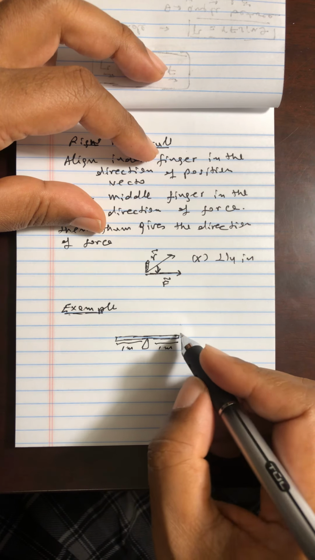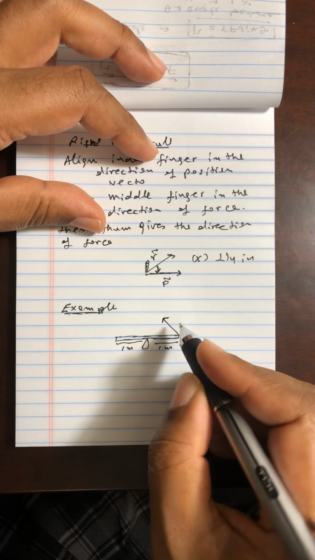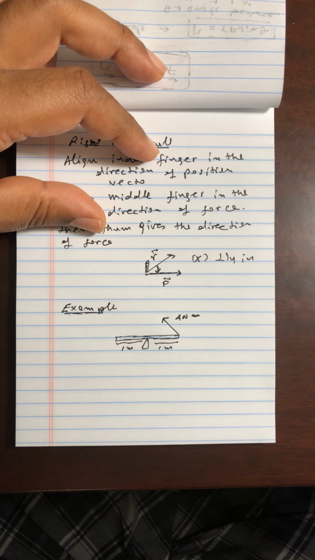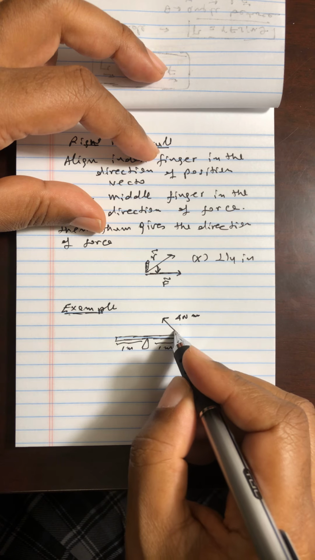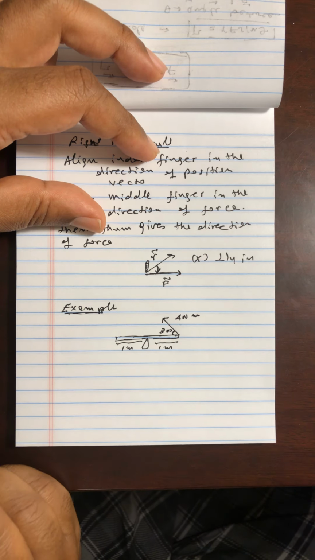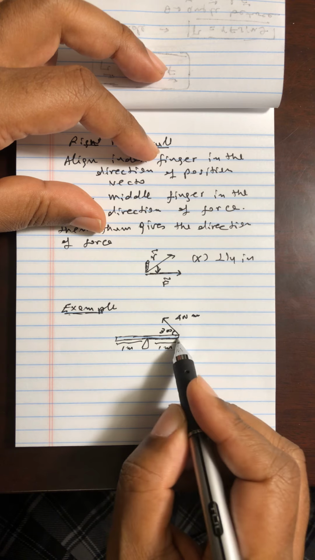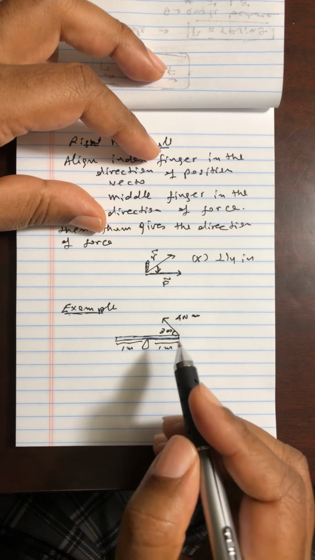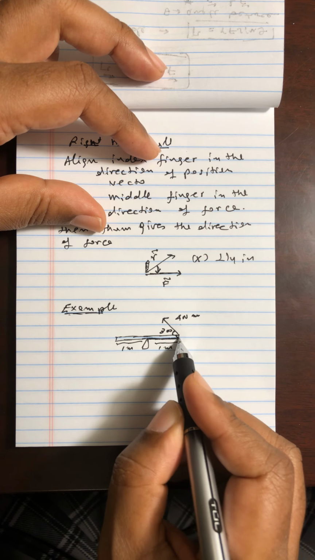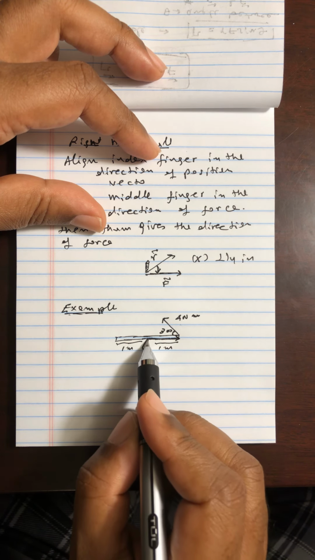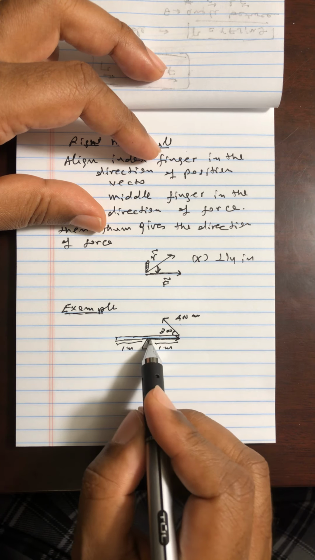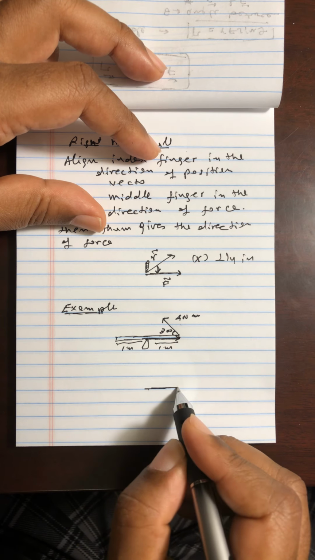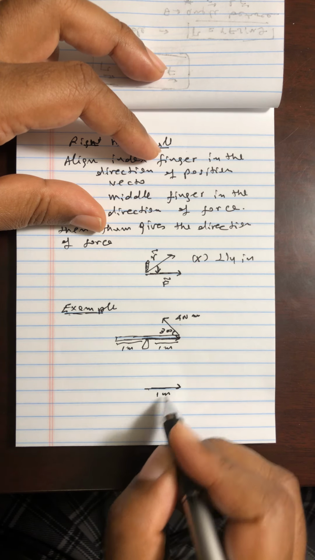And let's say this is a force, 4 Newtons, at, let's say, 30 degrees. I'm just going to show you how to do the directions. So what's the position vector over here? The position vector is the vector of the point of rotation with respect to the pivot. So this is my position vector over here, and its length is 1 meter.